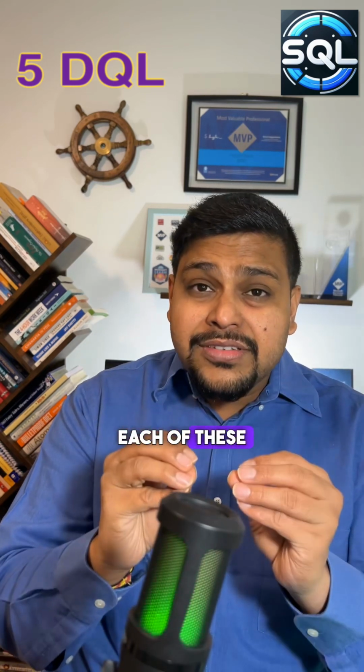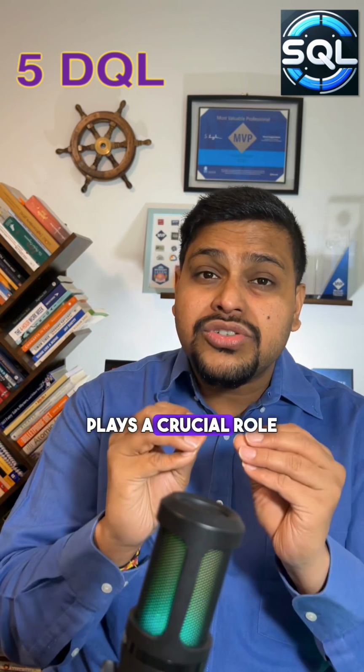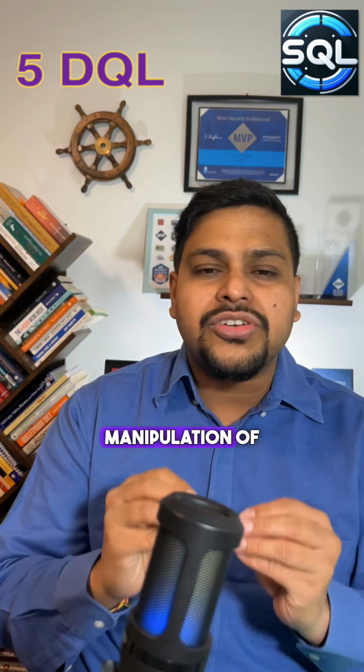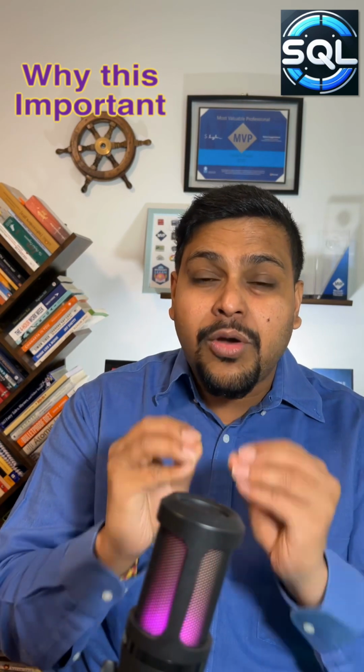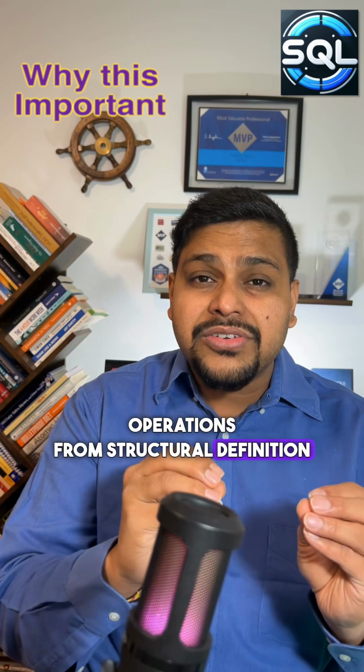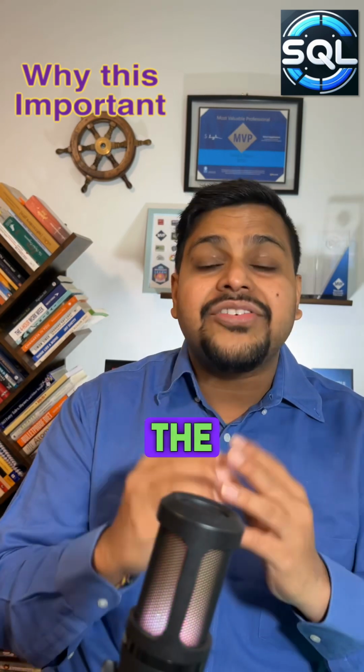Now, each of these sublanguages plays a crucial role in the management and manipulation of relational databases, covering different aspects of the database operations, from structural definition to data retrieval and transaction management.